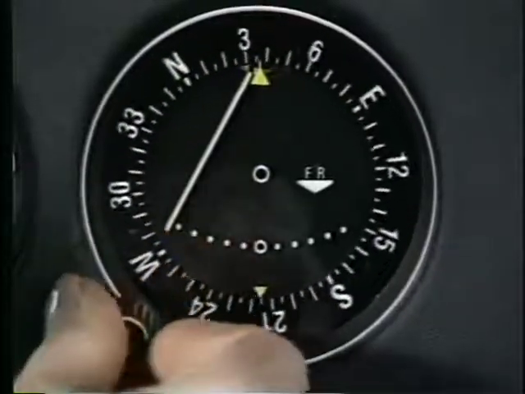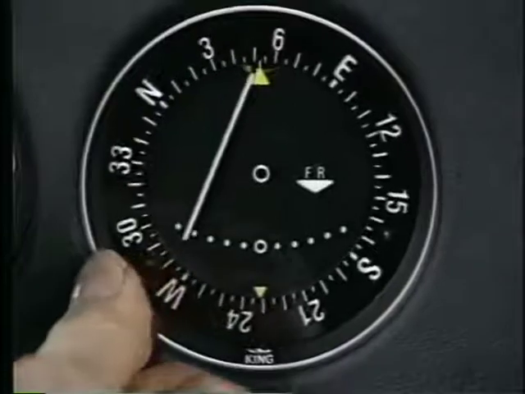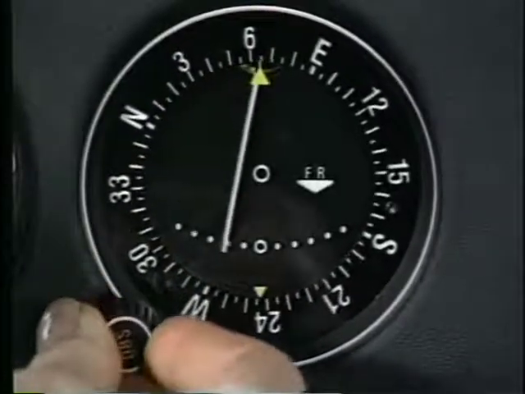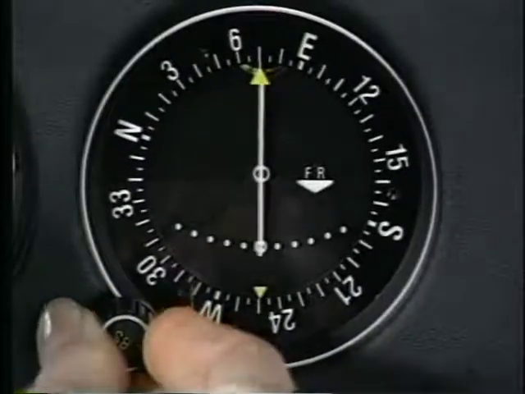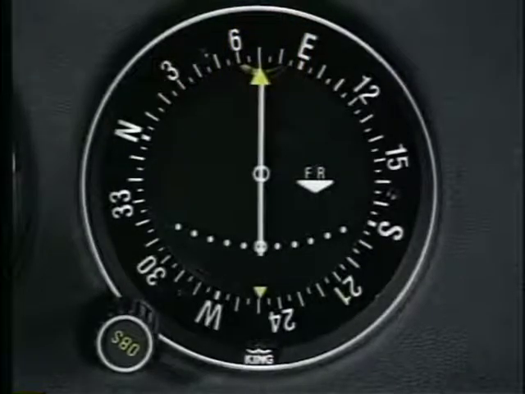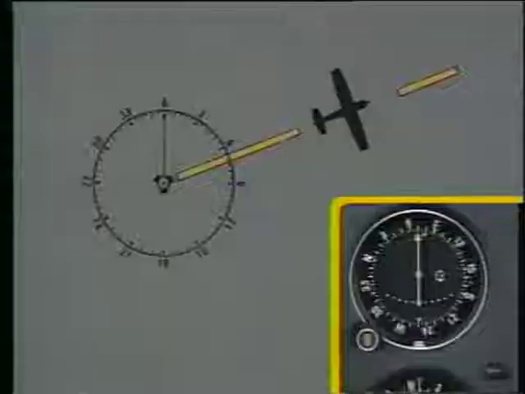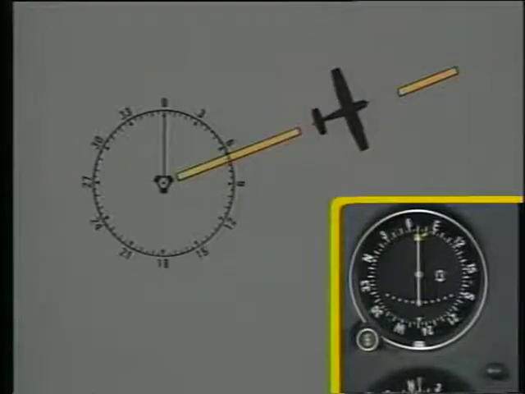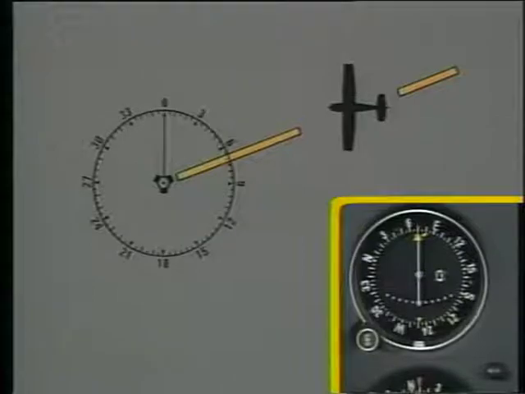With the station tuned and identified, it is easy to determine your position. Simply turn the OBS knob until you get a from indication. Remember, radials go out from the station. Continue turning the knob until the CDI centers. The number under the index is the radial on which you're located. Keep in mind that this display tells you where you are in relation to the station and not to the heading of the airplane. Here, for example, the airplane is located on the 070-degree radial from the station. The airplane could be pointing in any direction, and the VOR indicator would still read the same.